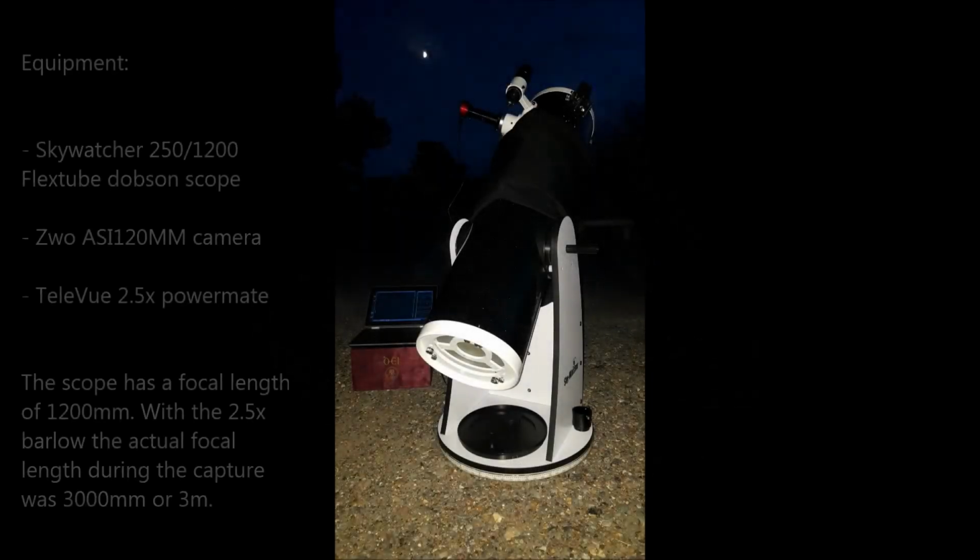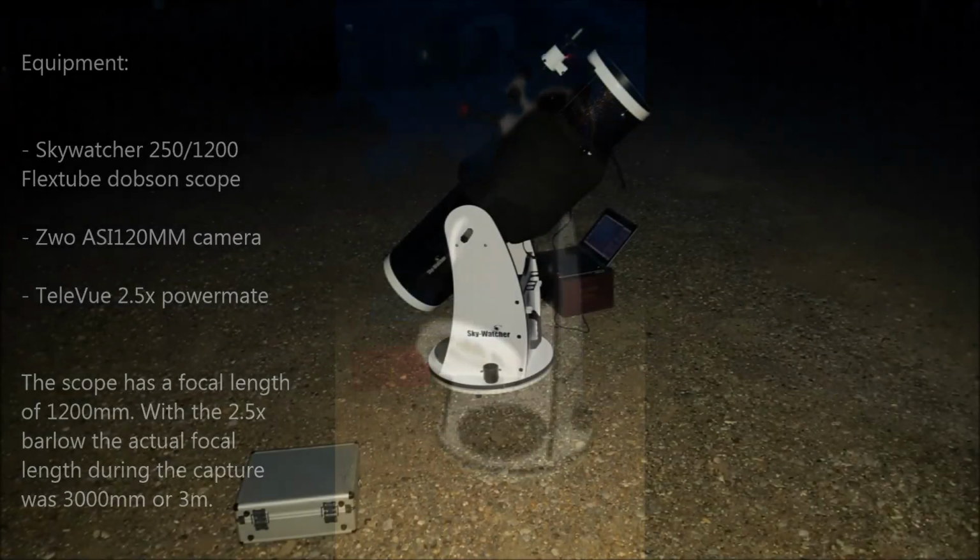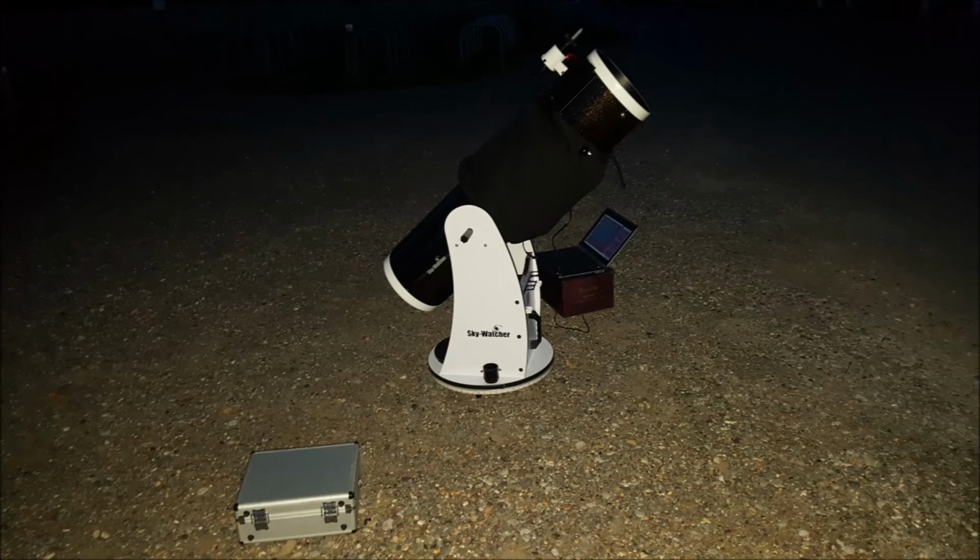This is the scope I used. This is the 10-inch 250-1200 flex tube Ozone scope. I used a focal length of 3 meters with the Televue extender.